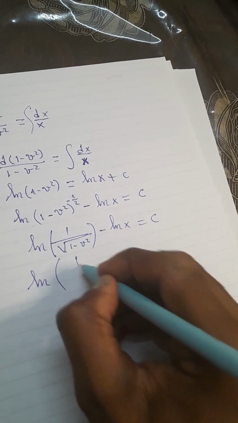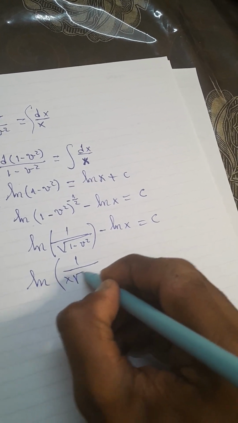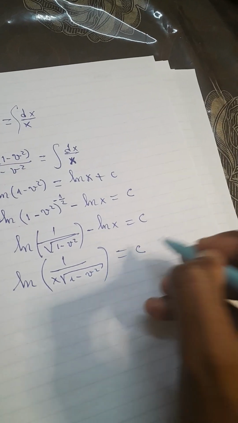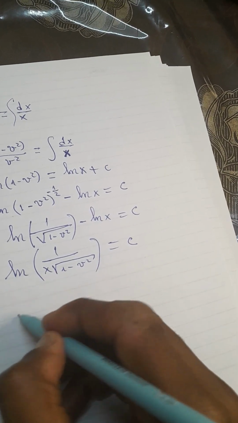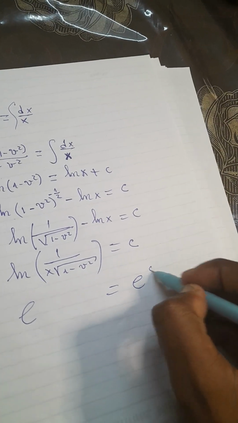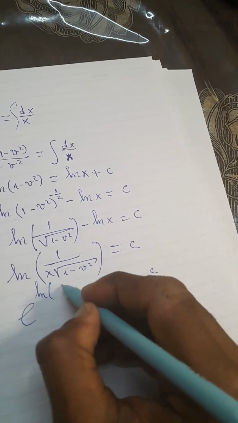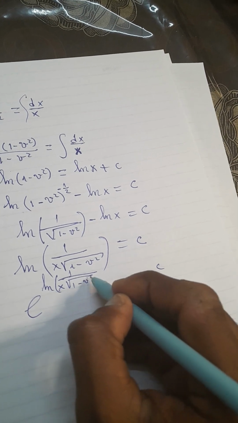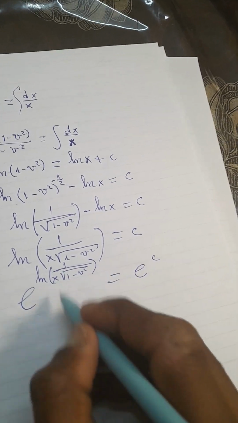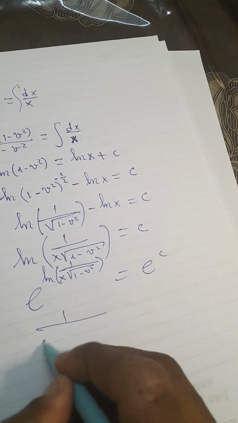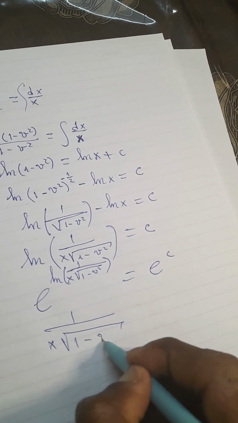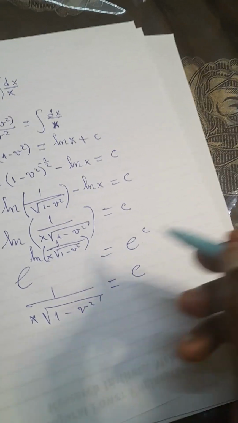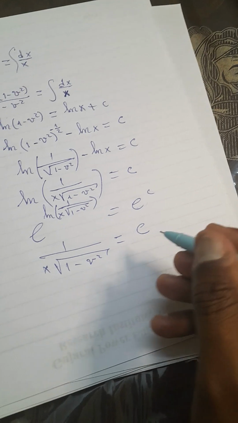What we are going to have is 1 upon x root of 1 minus v square equal to c. Now from here, just apply Euler's number to the power, and ln of Euler to the power of this, 1 upon x root of 1 minus v square, equal to c. Euler is a constant, so constant to the power of constant will also be constant.